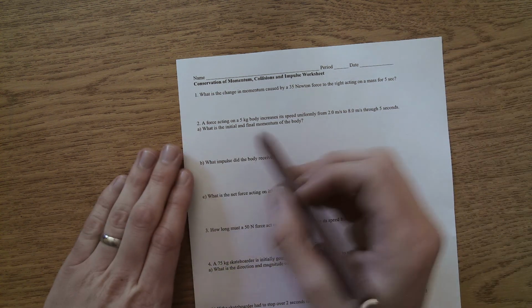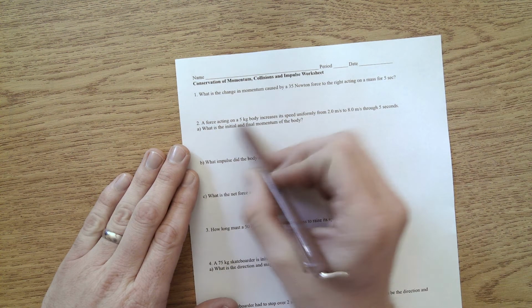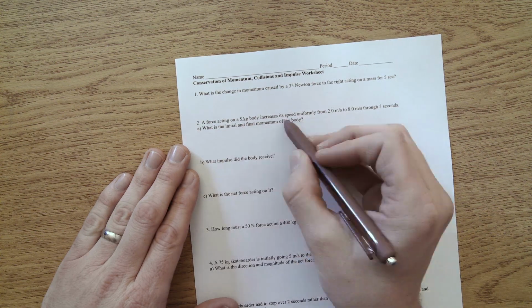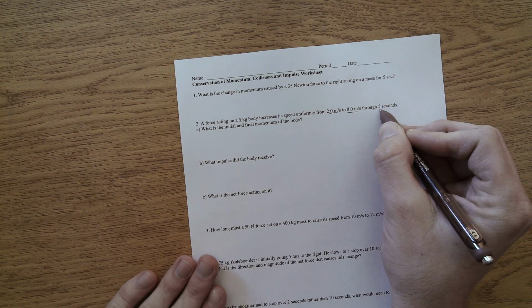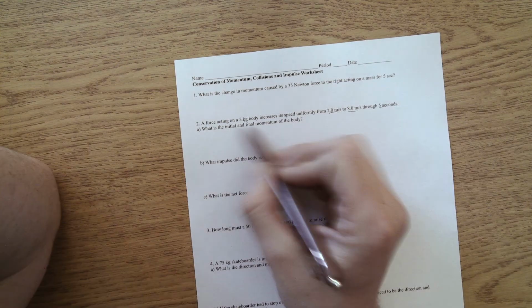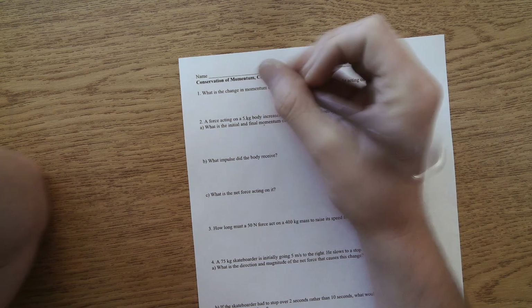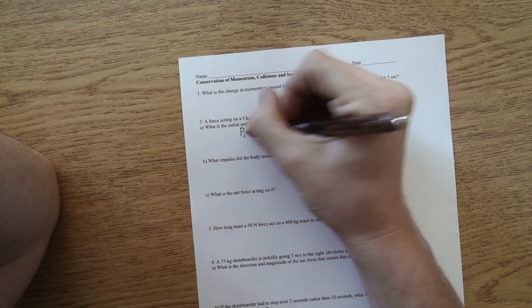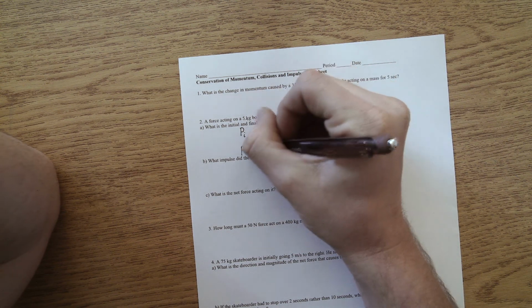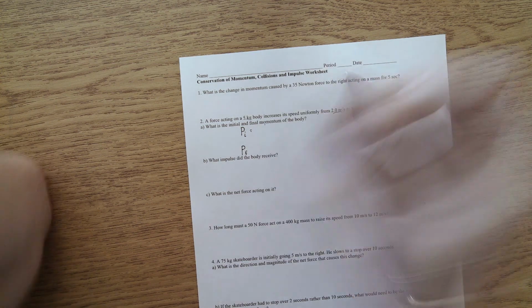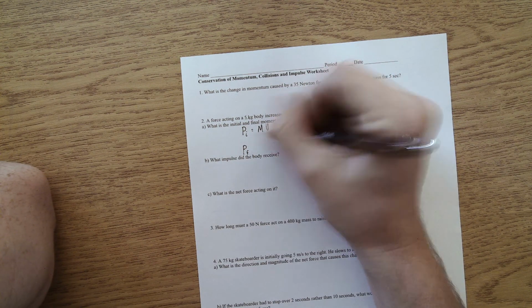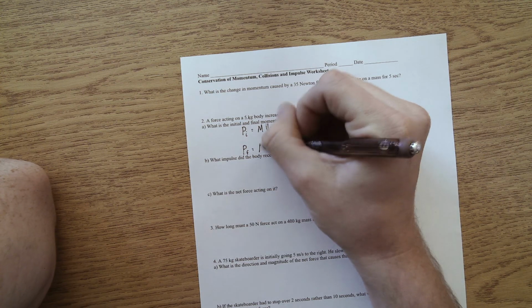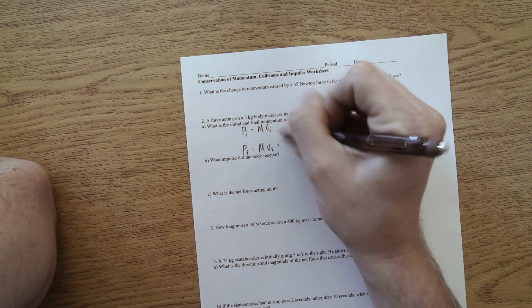progress. Okay. Number 2 says a force acting on a 5 kilogram body increases its speed uniformly from 2 to 8 meters a second through 5 seconds. So, what is the initial and final momentum? P initial and P final. Well, we know that momentum is simply mass times velocity, in this case initial, and final is the same thing, just velocity final. It's the only difference.